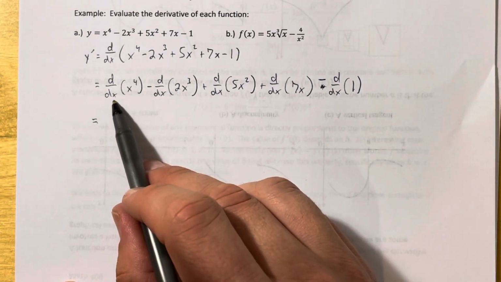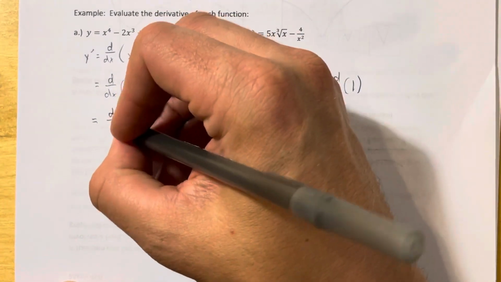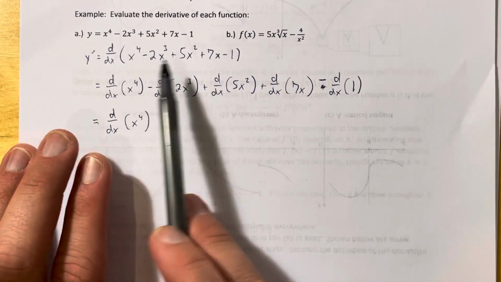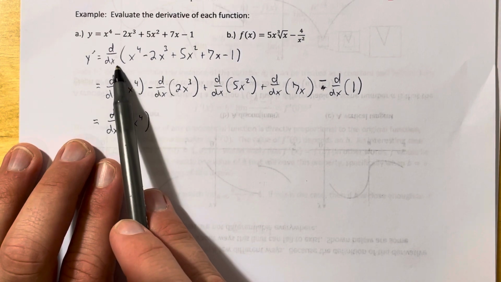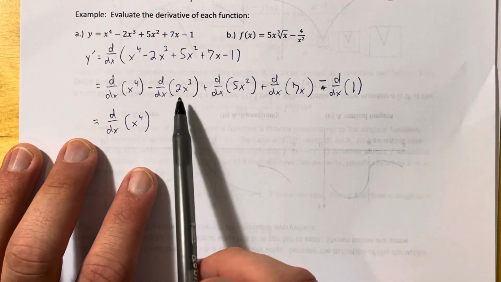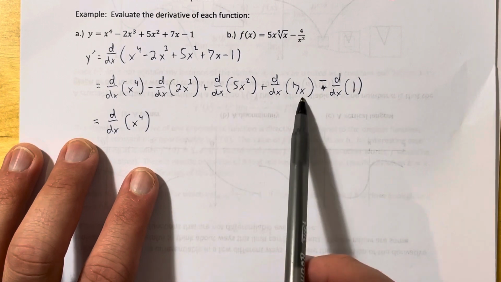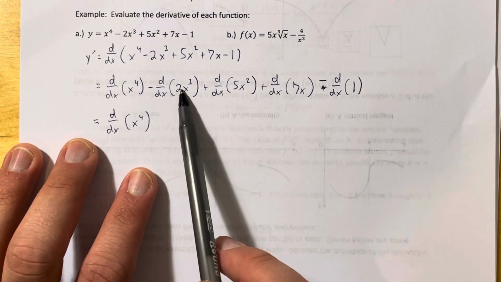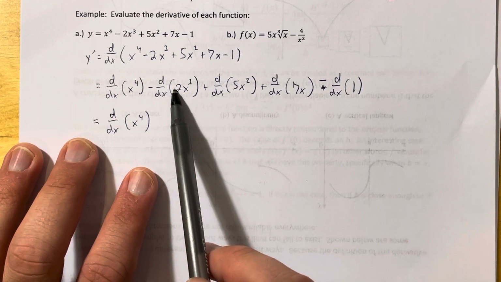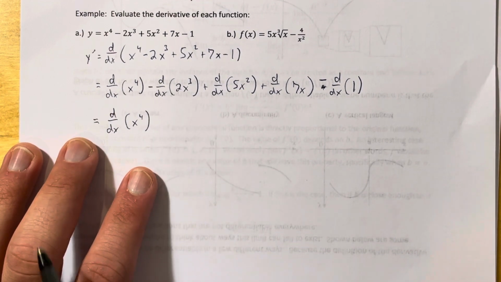Now, I'm going to keep this first term the same. All I've done from this step to this step is applied my sum and difference rules. I brought this d dx into each term individually. Now I can use my constant multiple rule. Some of these expressions have coefficients in them. So the 2 here, for example, by my constant multiple rule can be brought outside of the derivative.